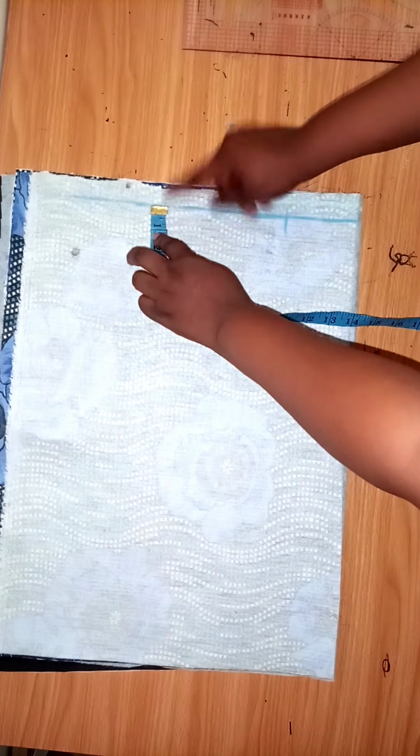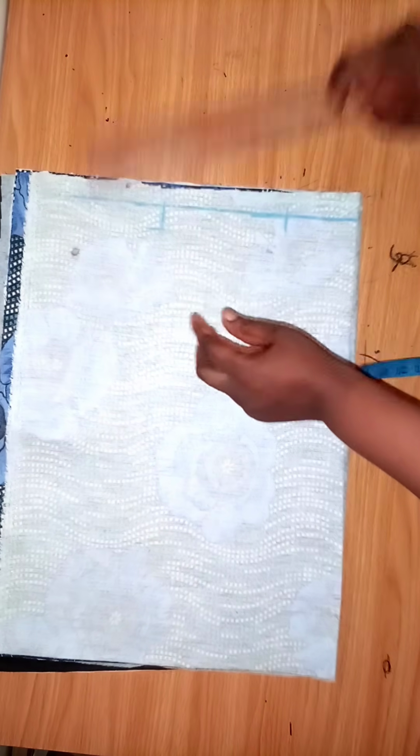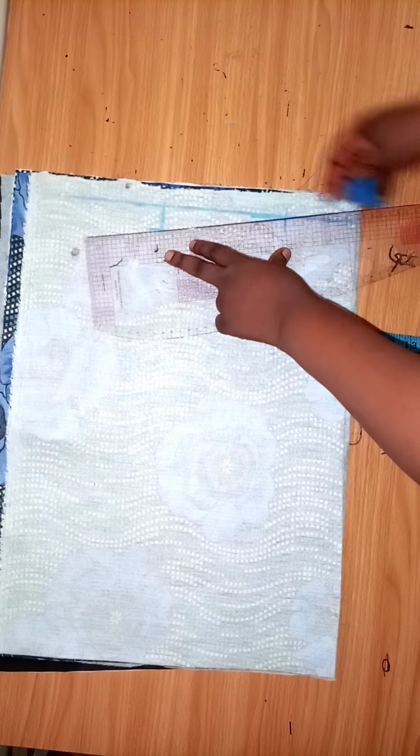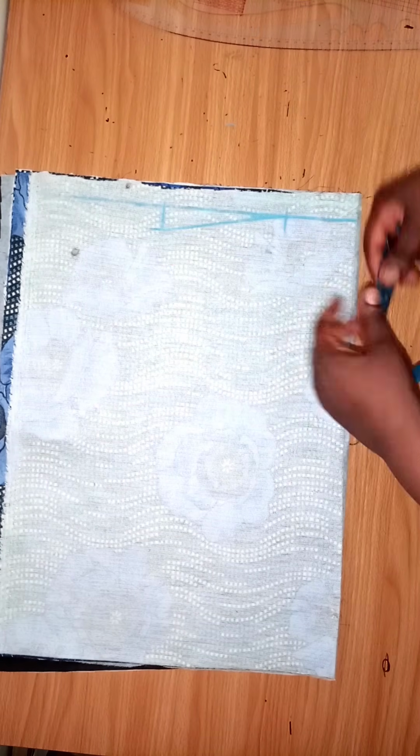On this shoulder side, I will come down by 1 inch. I will just slope it down 1 inch. This is the neckline.